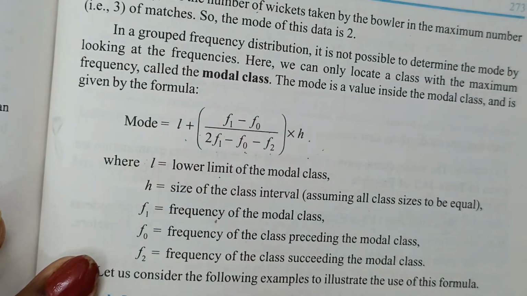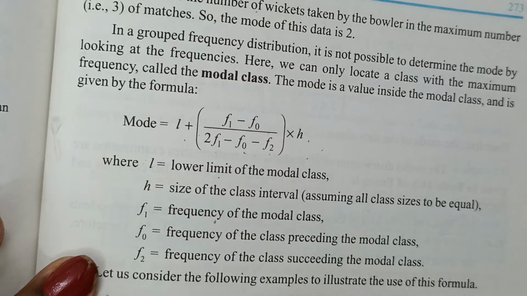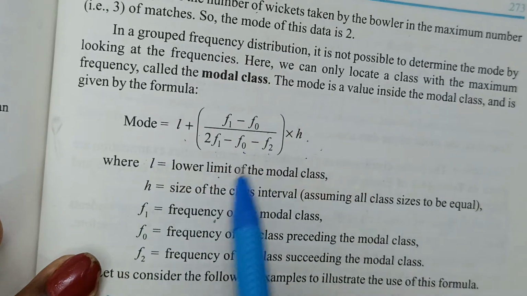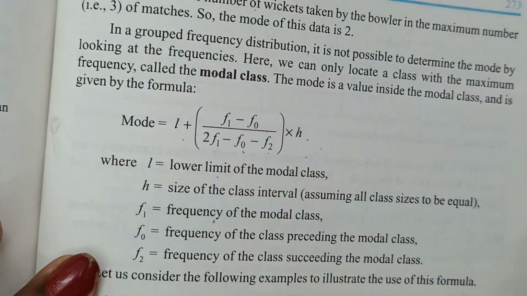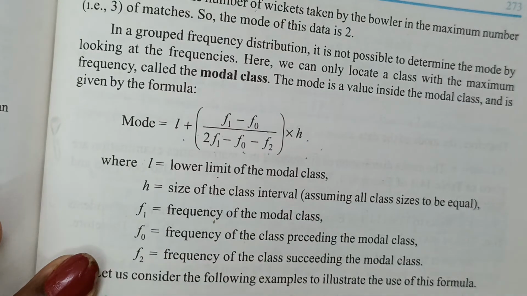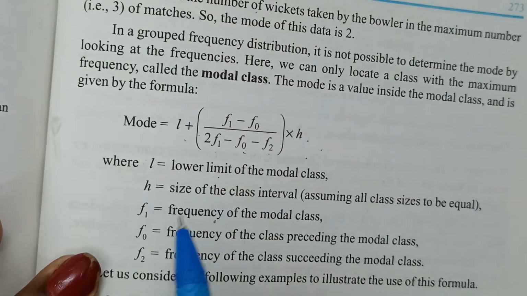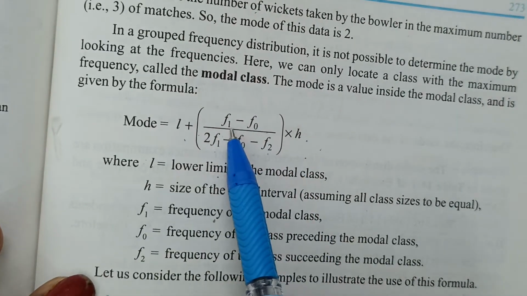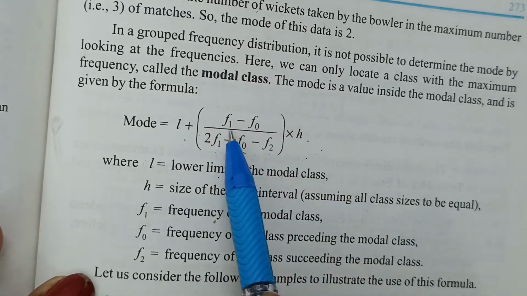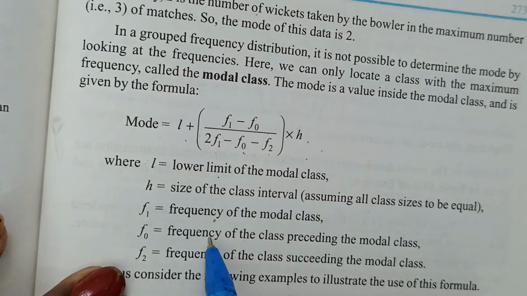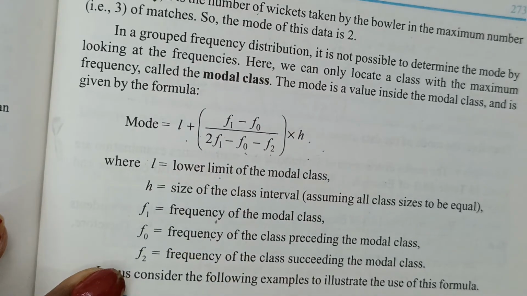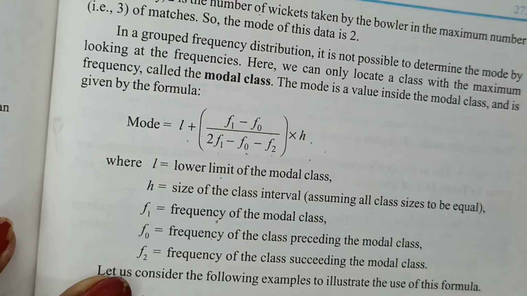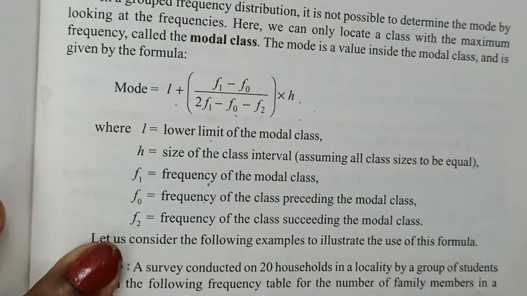By seeing the maximum frequency, first of all we will find the modal class. h is the size of the class interval; we always take class intervals to be of equal size. f1 is the frequency of the modal class which you have chosen. f0 is the frequency of the class preceding the modal class, the class which is before that modal class. And f2 is the frequency of the class succeeding the modal class.